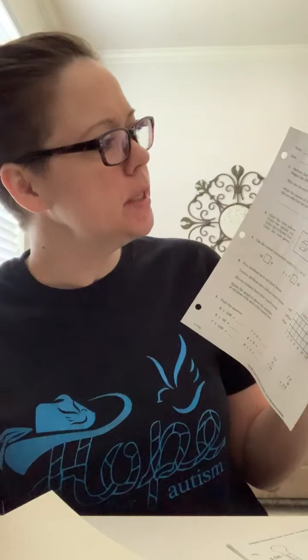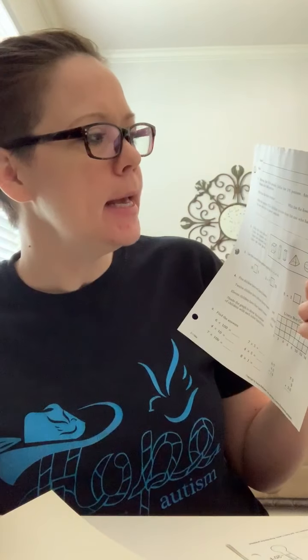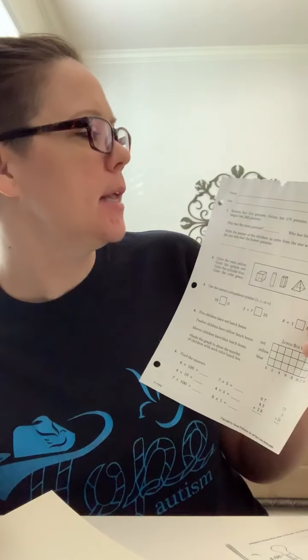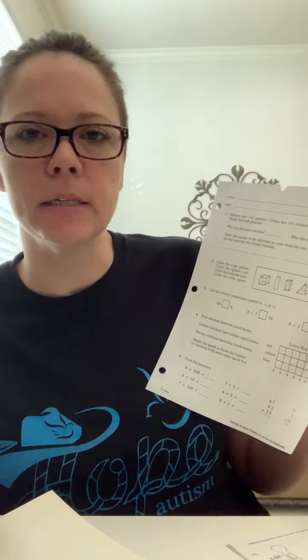Okay, do you have what you need? All right, let's get started. So the first one says Barbara has 314 pennies. Selena has 276 pennies. Amber has 358 pennies. And Megan has 293 pennies. Okay, we are going to figure out who has the most pennies, who has the fewest pennies, and then we're going to put them in order from who has the most to who has the least.